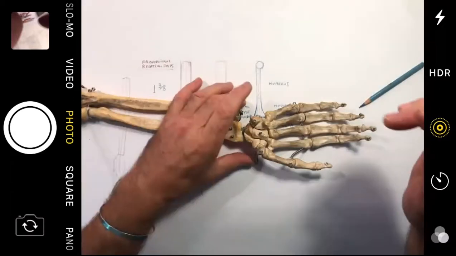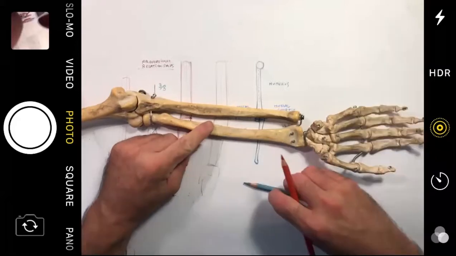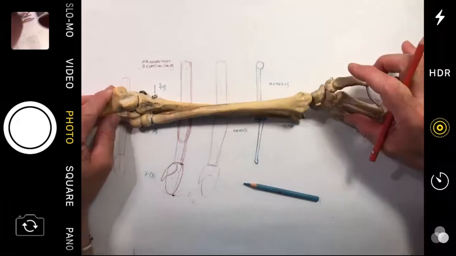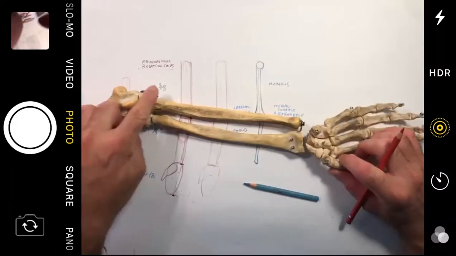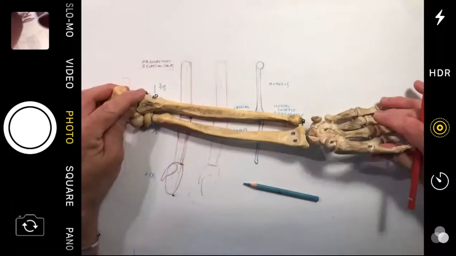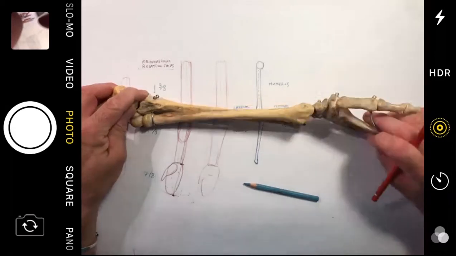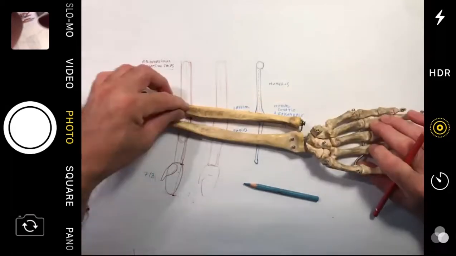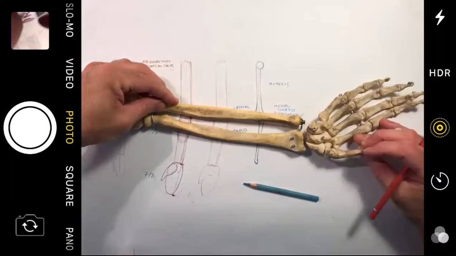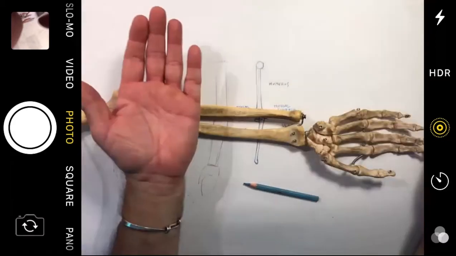So now the radius rotates around the ulna, right? Notice one thing. Notice how the axis of the ulna, as the forearm goes from supination to pronation, does not move an inch. It actually acts like an axis, see that? And the forearm moves around it like this, right? Notice another thing, that when I am in supination, we have arms out like this, right, around my body.